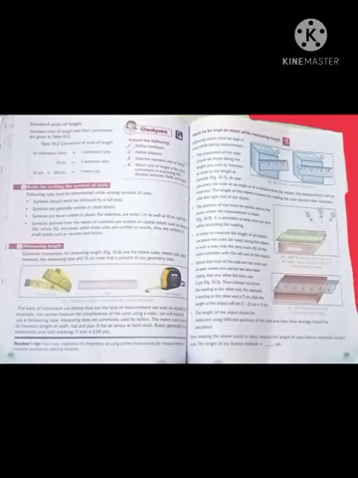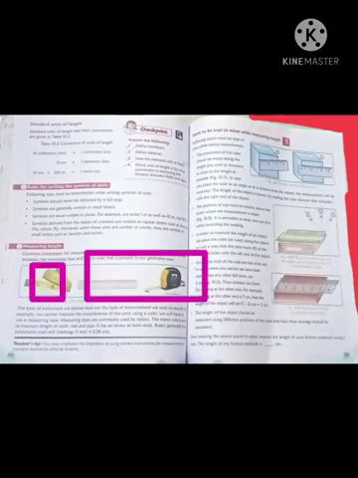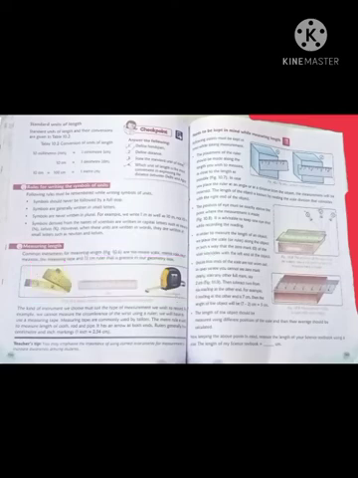For example, we write 1 m as well as 10 m, not 10 ms. Symbols derived from the names of scientists are written in capital letters, such as Newton N and Kelvin K. However, when these units are written in words, they are written in small letters, such as newton and kelvin.